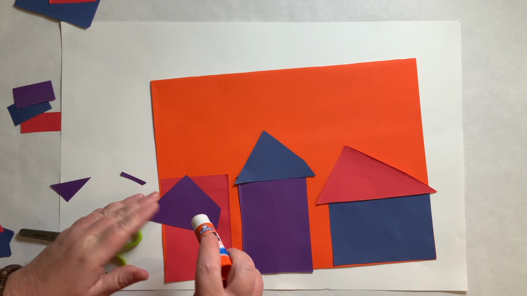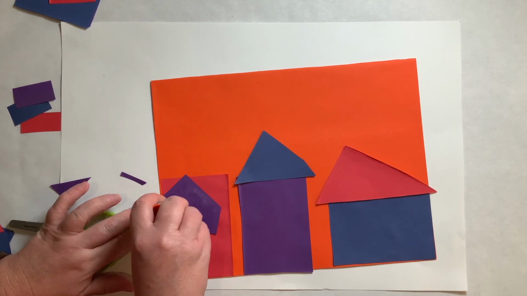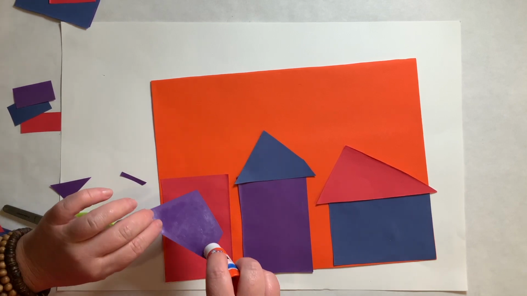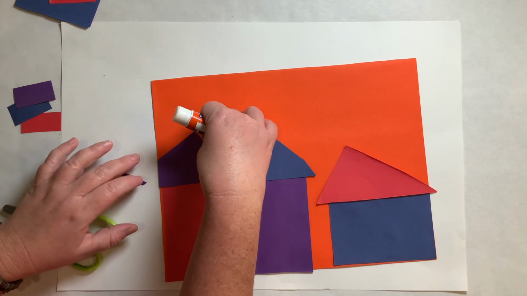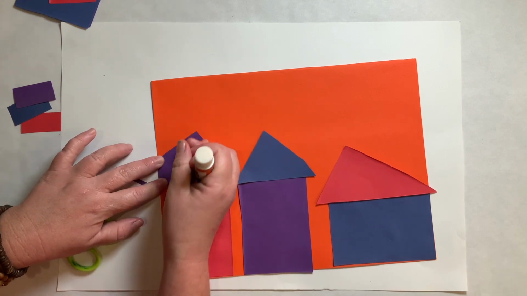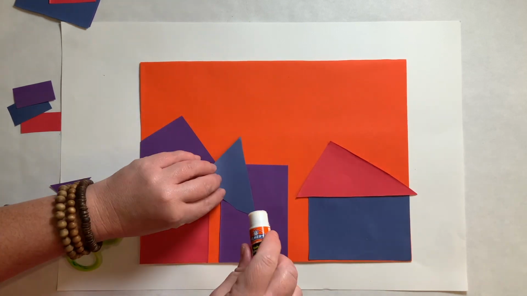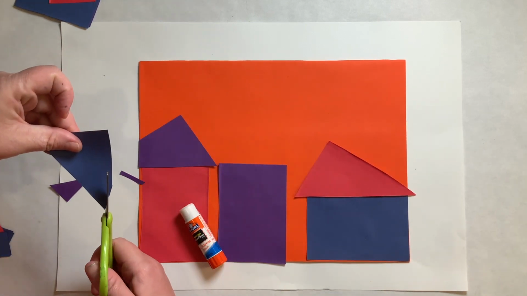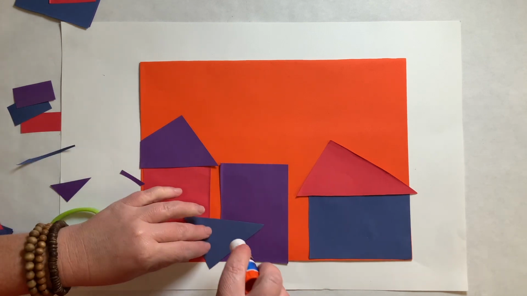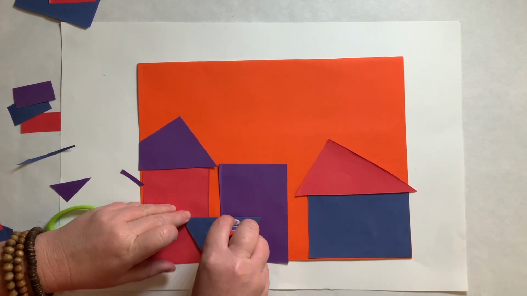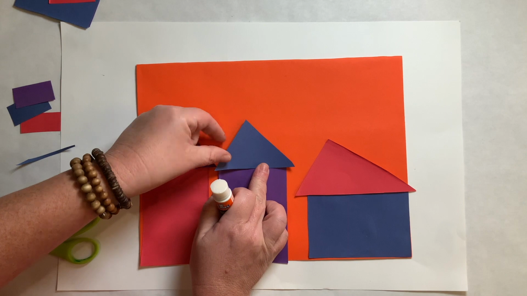So yeah, as soon as you're done gluing your rectangles down, you want to glue your triangles right on top. I think I'm going to use some of my scrap pieces and make a chimney.